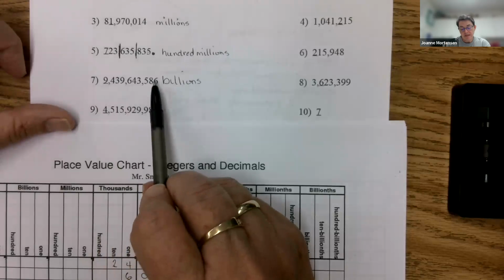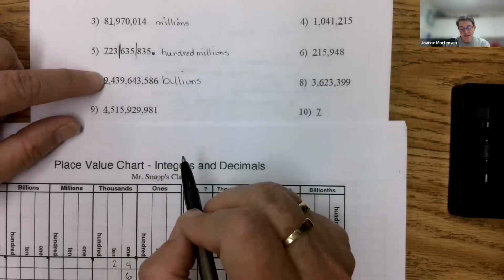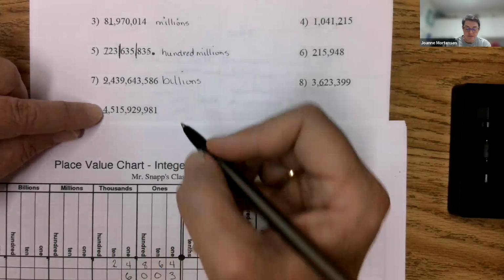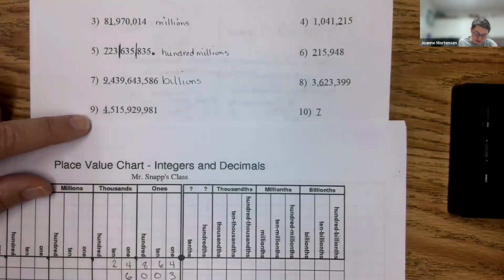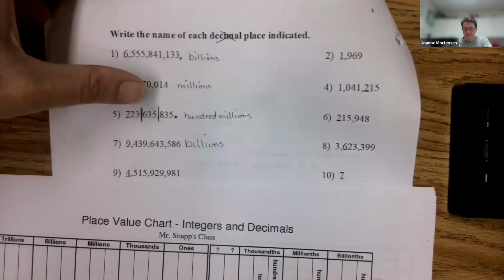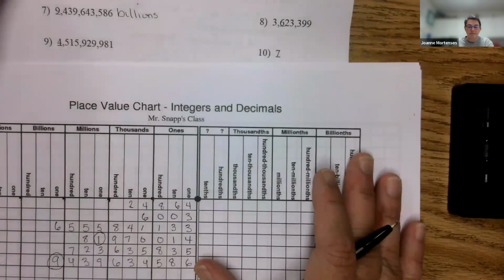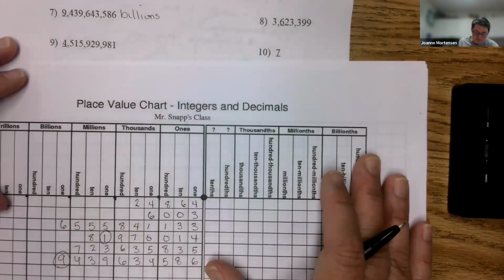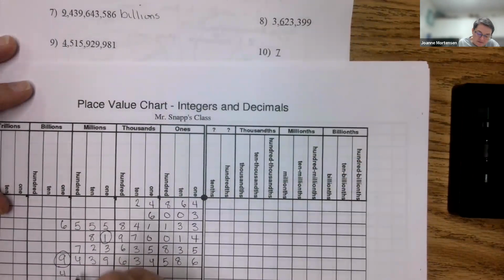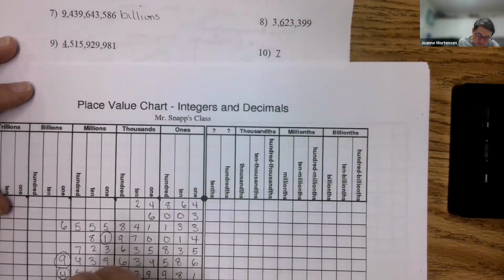When I look, these numbers are exactly the same size. So if this is billions, so is this one. But I'm going to double check. Yeah, I'm running out of room. I want to make sure it fits in there. Yep, I was right. It's billions.